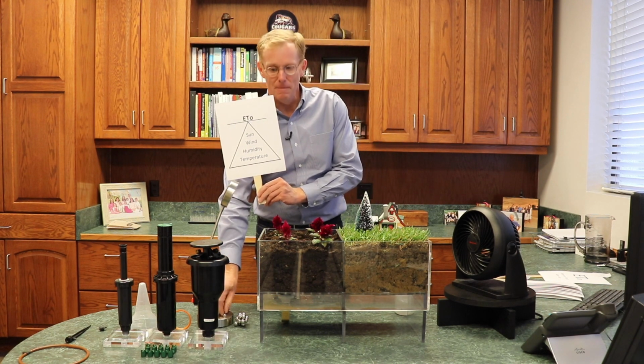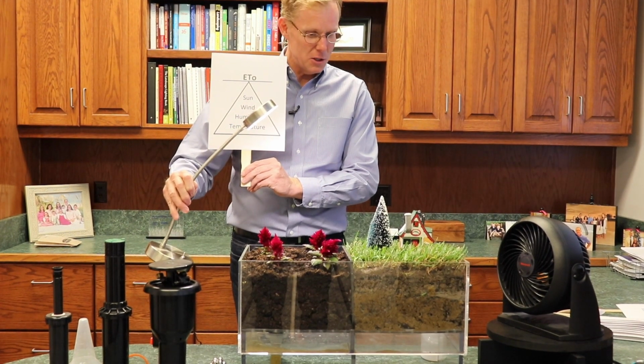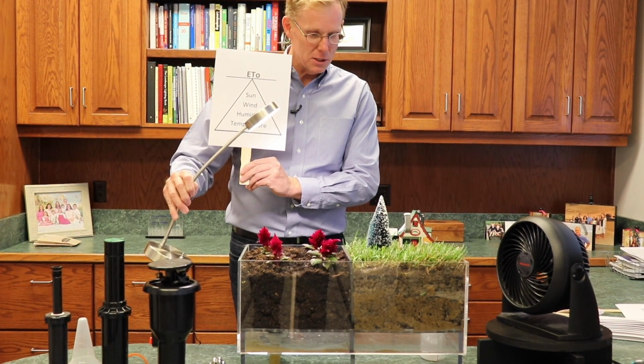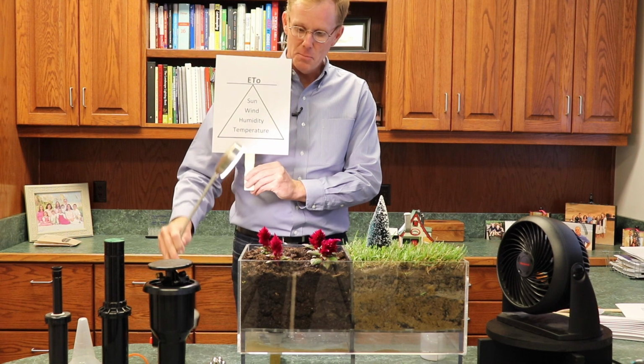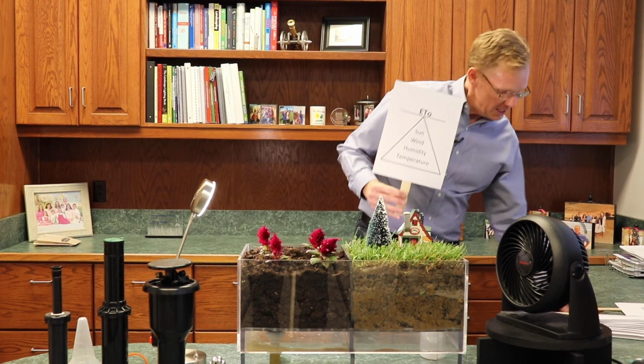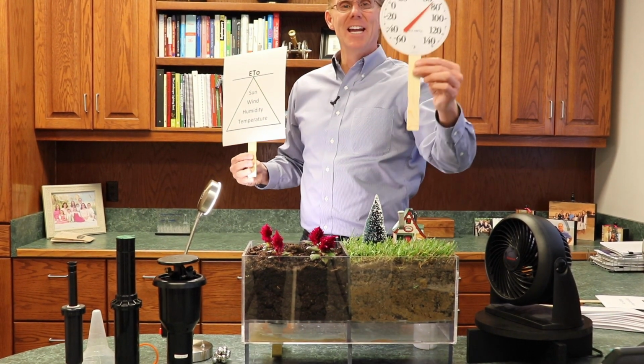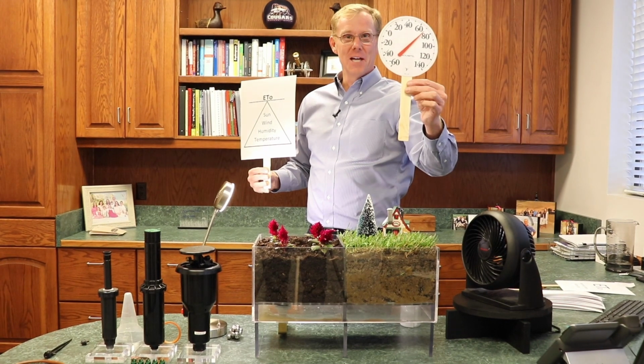And those variables are sunshine. All right, as the sun shines on the soil, it causes photosynthesis, and the plant then uses water. Now that sun also heats up the soil and drives the temperature as well.